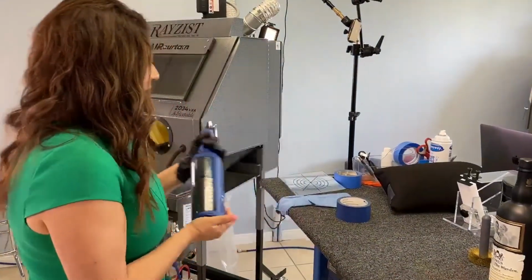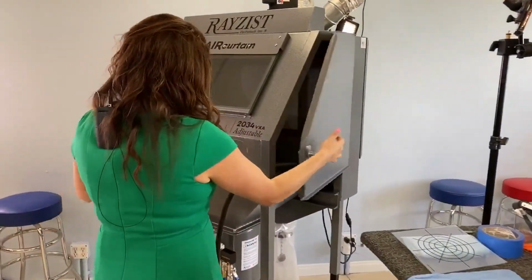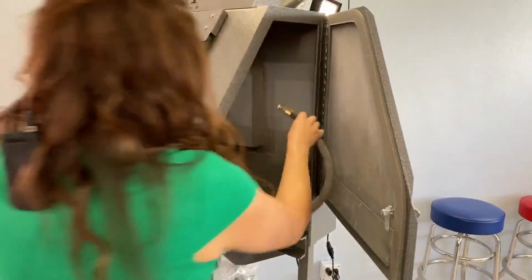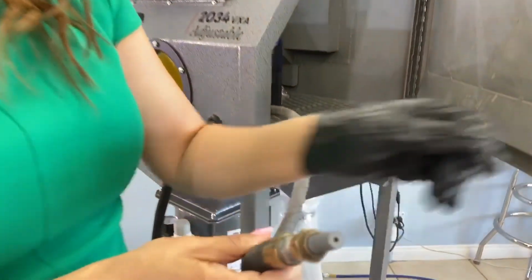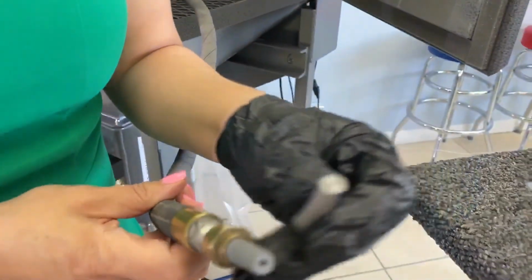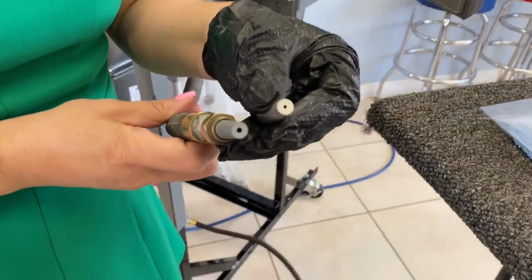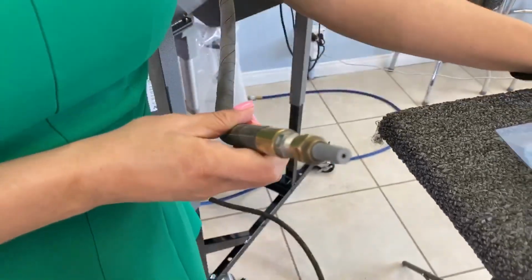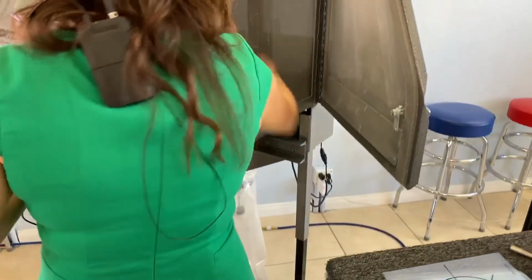All right, so I have 2 different types of nozzles that I'm using today. My first nozzle is going to be a 3/32. So this is my 3/32. When I move to the frame, I'm switching my nozzle to a 1/16, because I'm going to pinpoint the area that I'm blasting. So let's go ahead and get started.